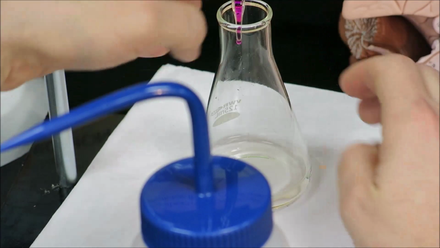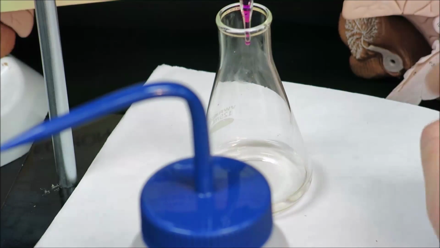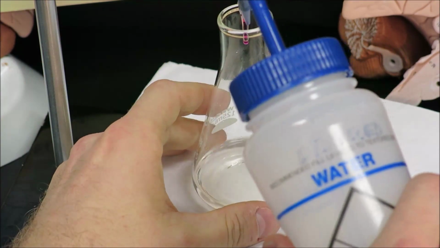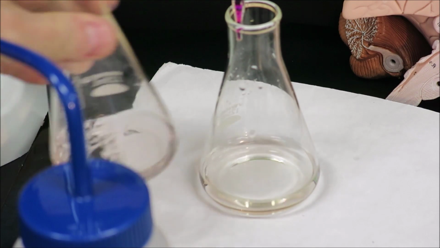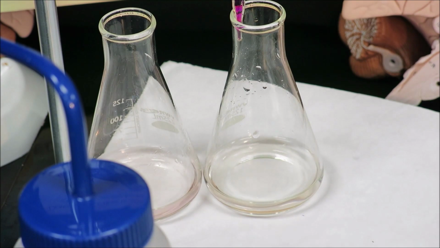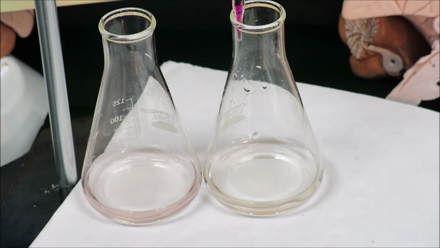And I do indeed have a very slight pink hue. I think this will be very, very tough to see in the camera. It is not quite as dark as the first pink. Move my wash bottle, sorry. But I definitely do have a pink hue using just that half a drop of volume added.